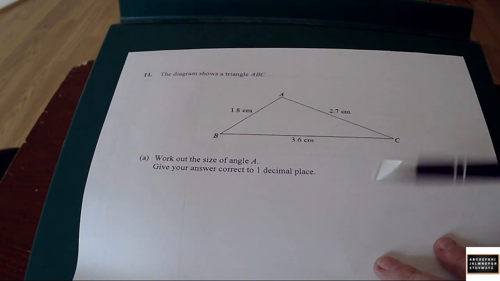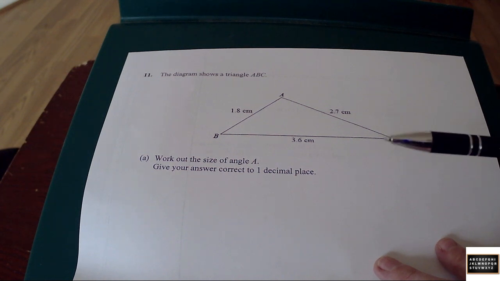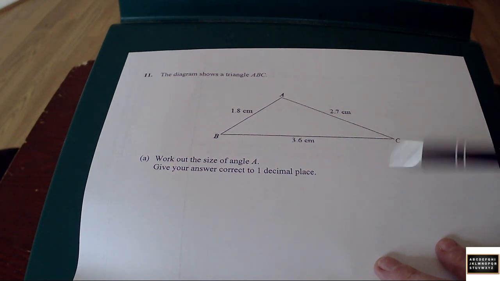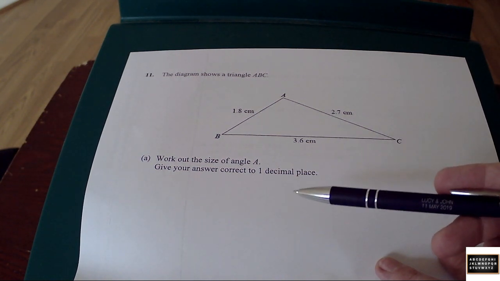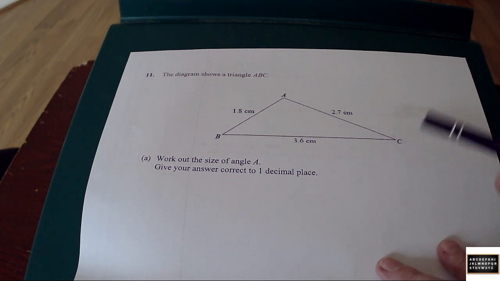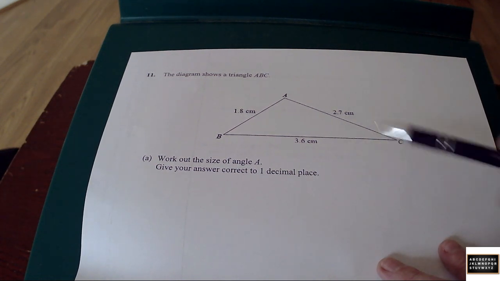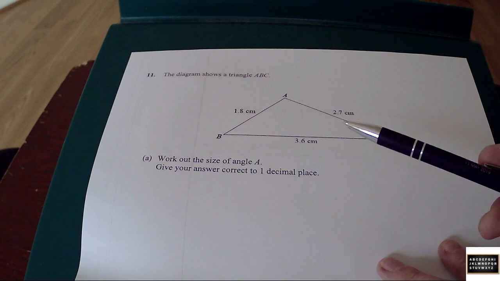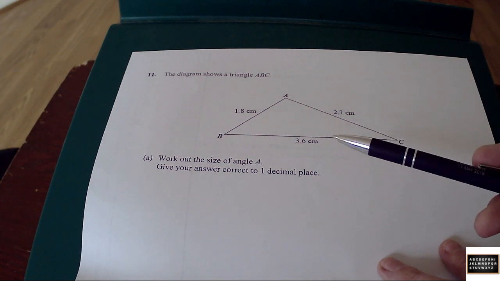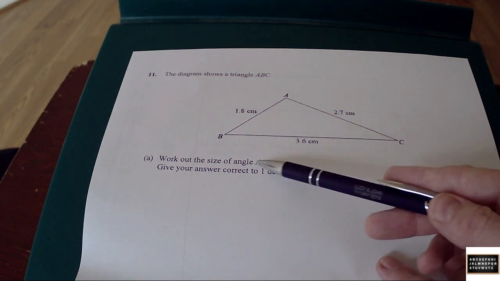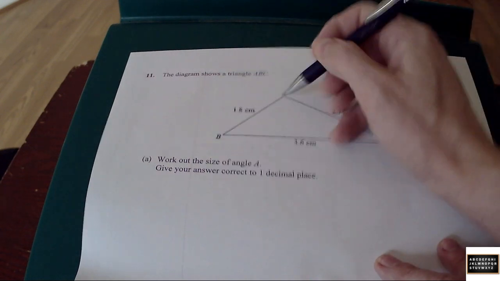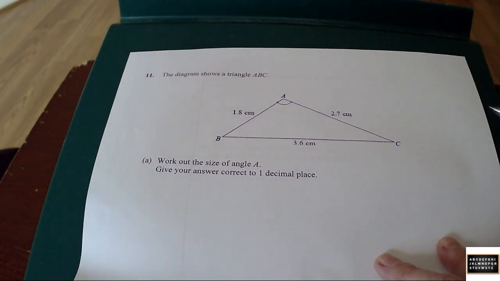So from here on, we're pretty much talking about the more complex topics, and you can see that they build the difficulty as they go. This particular question is a non-right-angled triangle, non-right-angled trigonometry. You're thinking about working out the size of angle A. The size of angle A is here. So first of all, identifying that angle.